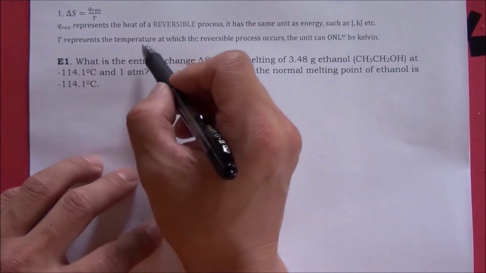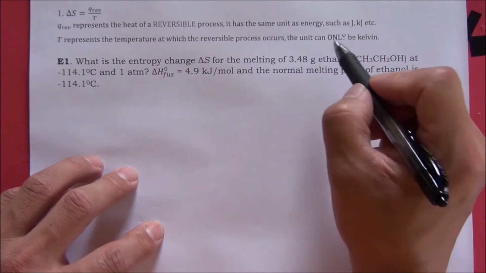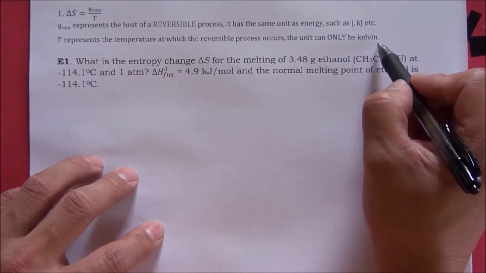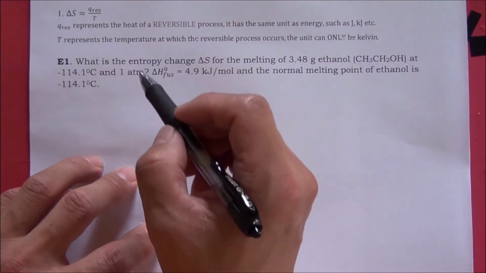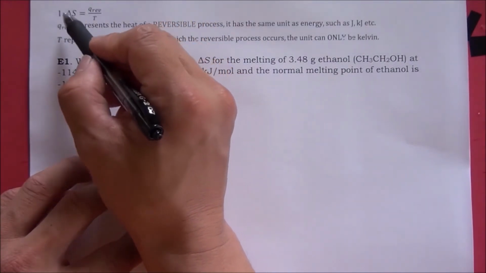T represents the temperature at which the reversible process occurs. The unit of T can only be Kelvin. You cannot use degrees Celsius or Fahrenheit as a unit of T when you use equation 1.